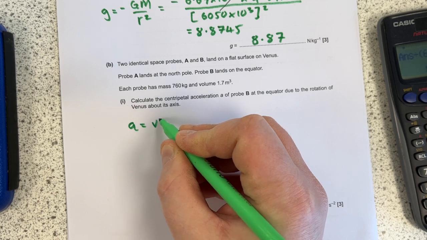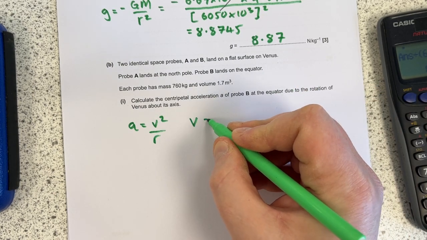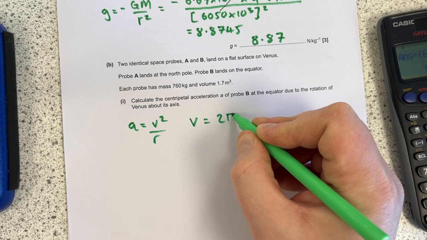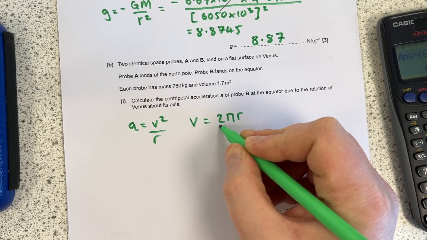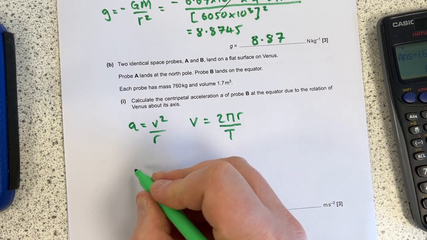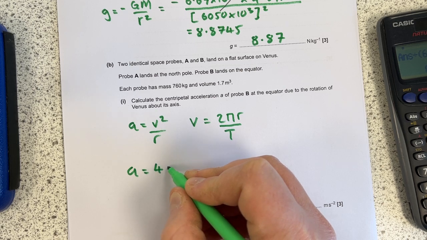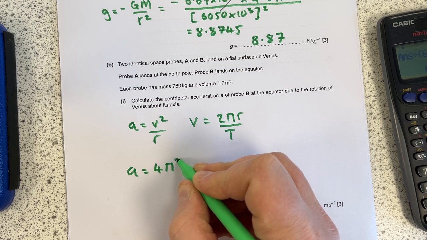A equals v squared over r, and v equals once all the way around the circumference of the circle divided by how long it takes to go once all the way around. Combining those two equations will give me A equals 2 squared is 4, pi squared is pi squared.